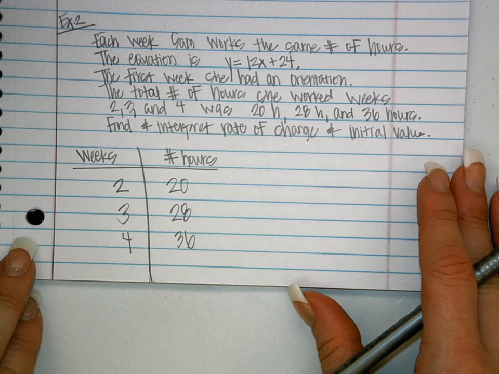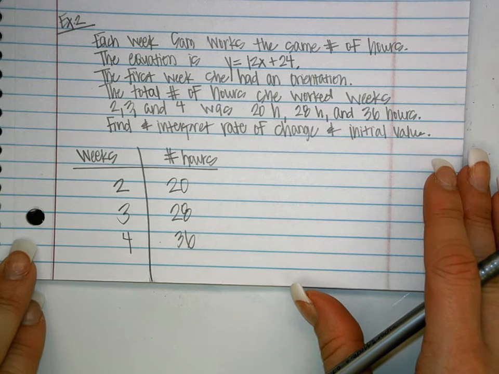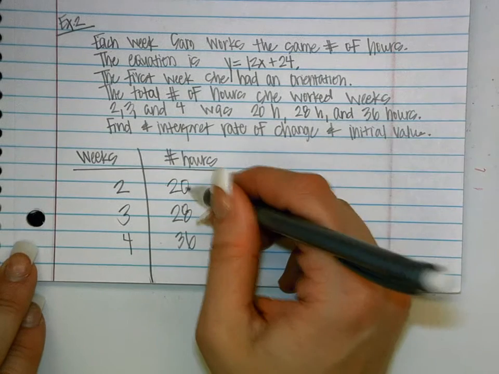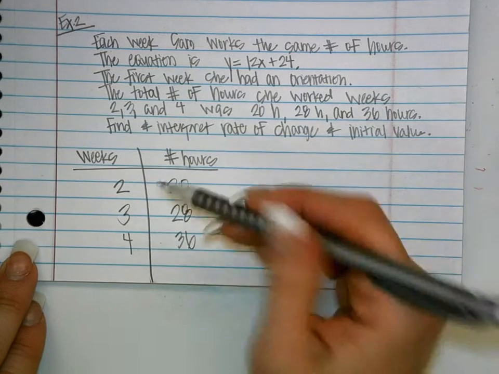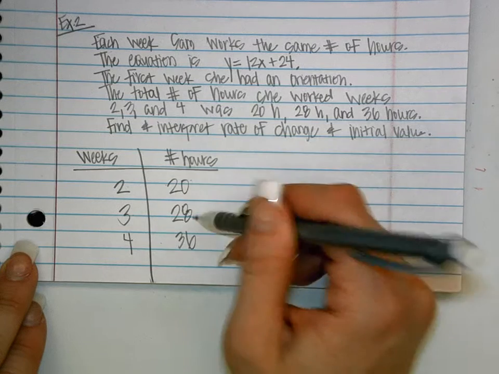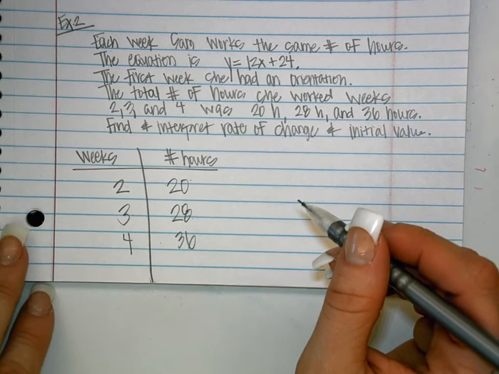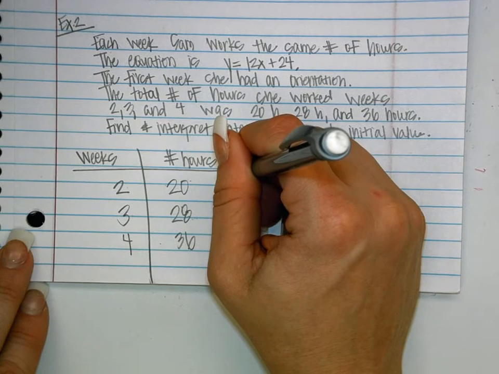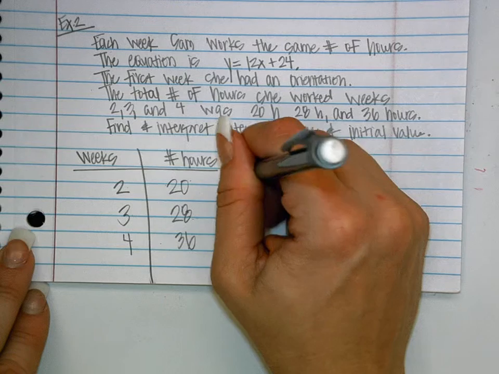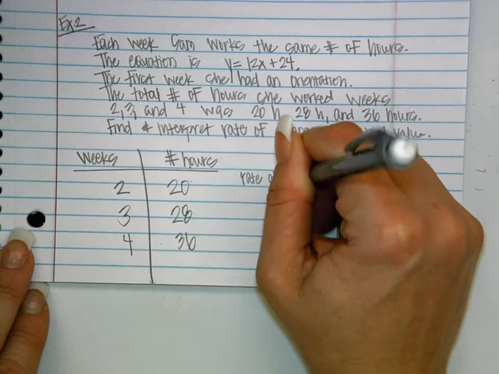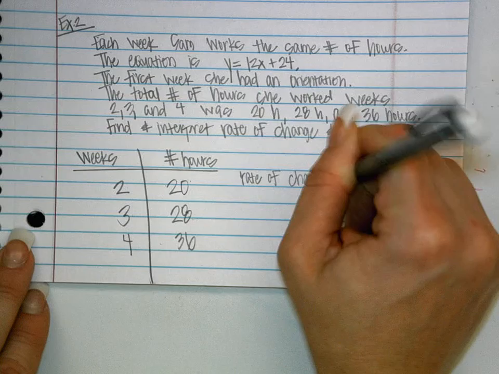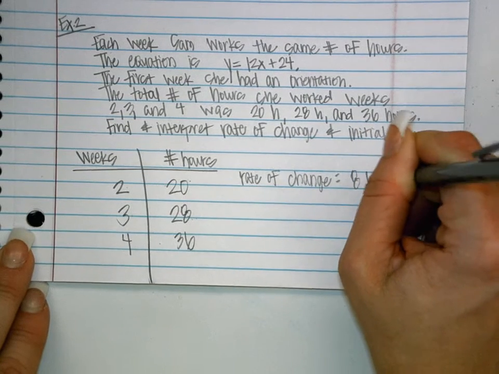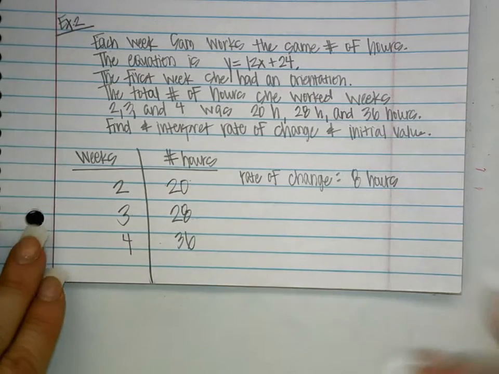So how would we start? How do you figure out the rate of change or the slope? How do you figure out how much it is changing to get from week to week? You're adding 1 for weeks. How many hours are you adding each week? 8. So what that tells you is that her rate of change is what? 8. Rate of change is 8 hours. So what does that tell you about how many hours she works per week?